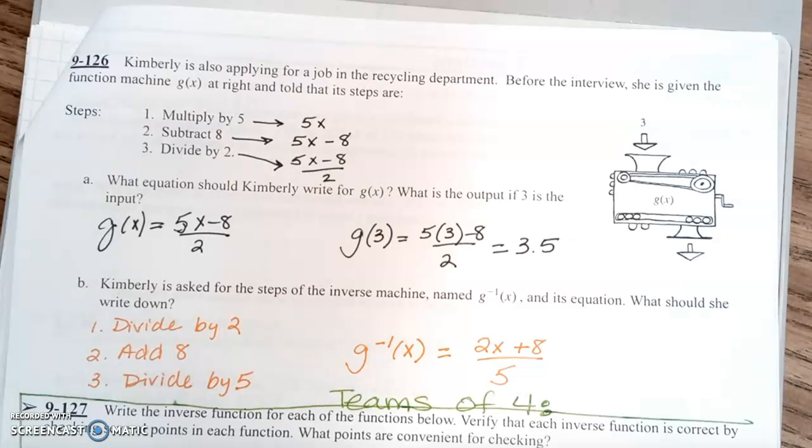It says, Kimberly is also applying for a job in the recycling department. Before the interview, she is given the function machine g of x at right and told that its steps are 1, multiply by 5, 2, subtract 8, and 3, divide by 2. Okay? So what does that look like mathematically?